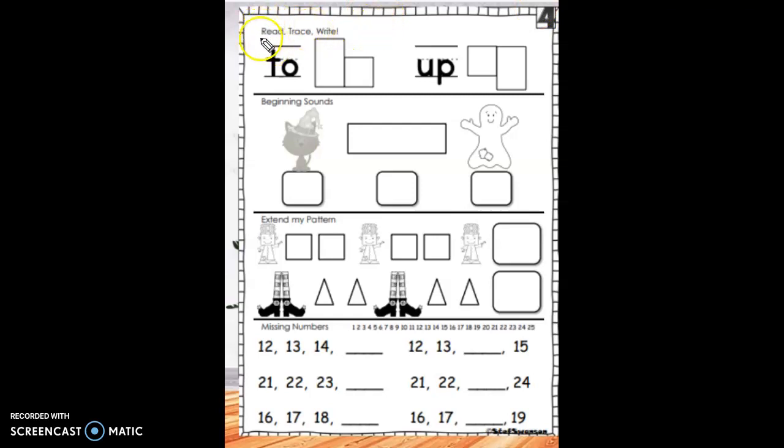So, to begin, the first directions at the top say read, trace, and write. So this first word, we're going to sound out, and we know the letter sound of each of these letters. So we're going to say t, ooh, and the word says to. So we read it, and then you're going to trace over with your pencil, and trace over the letters that they have right here, and then you are going to write it on your own in the blocks.